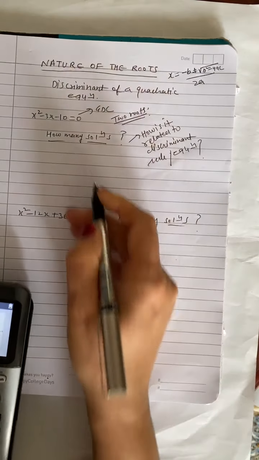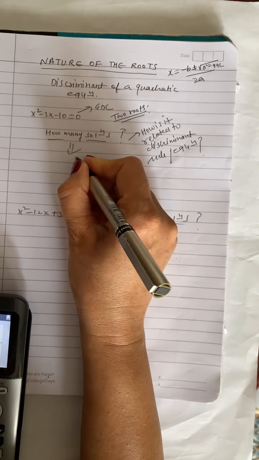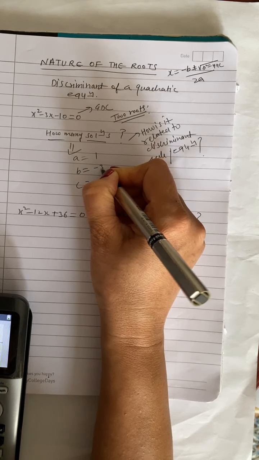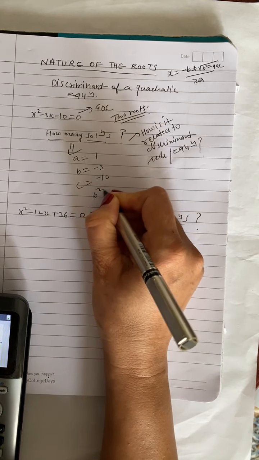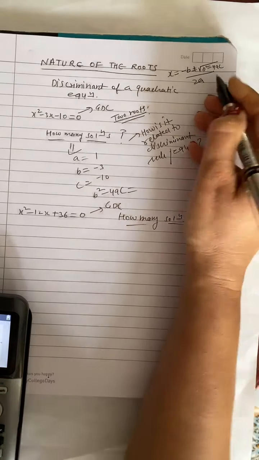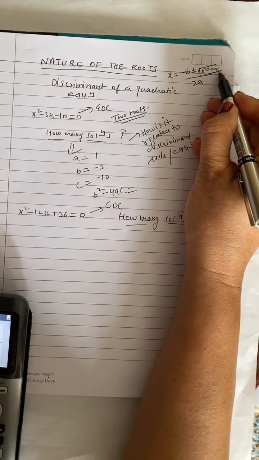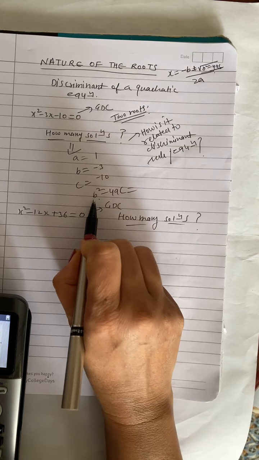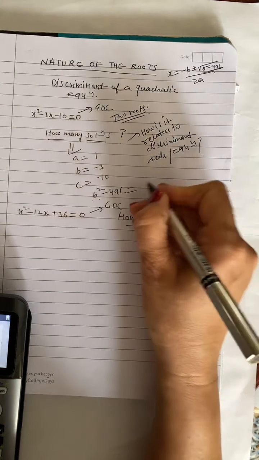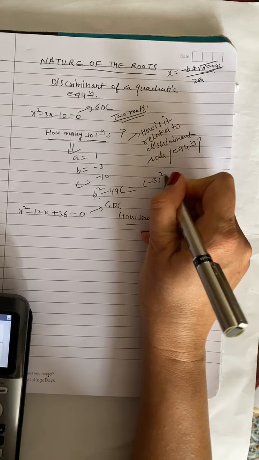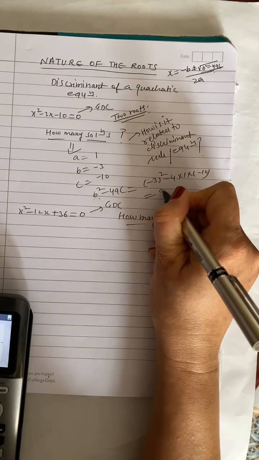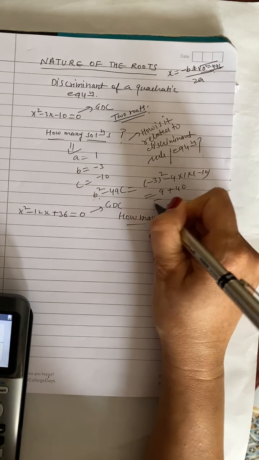Now I'm going to also find out what a, b, and c are for this. So a is 1, b is negative 3, c is negative 10. So b squared minus 4ac is the part which you have under the square root. First, let's find the value of b squared minus 4ac in this case. So this becomes negative 3 whole squared minus 4 times 1 times negative 10. And you get 9 plus 40, which is 49.